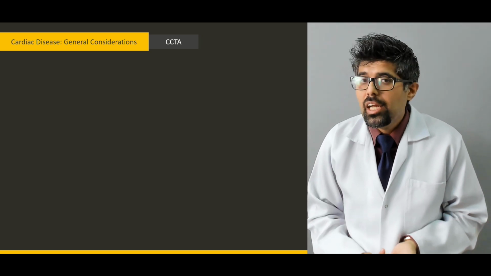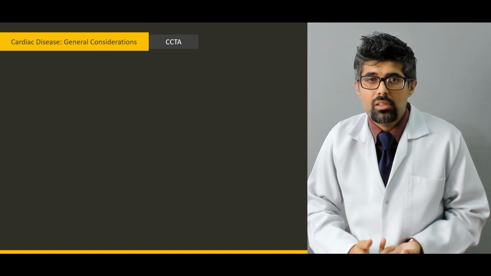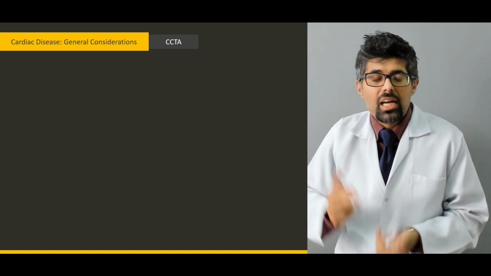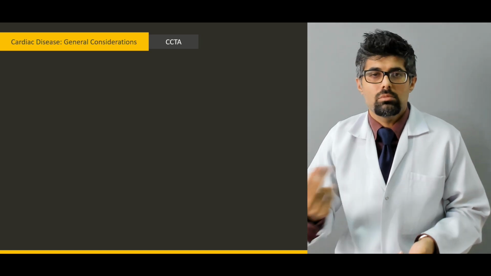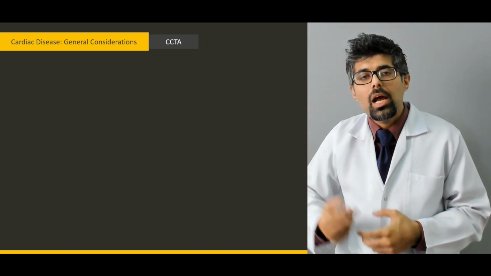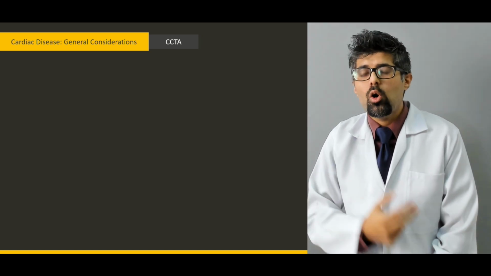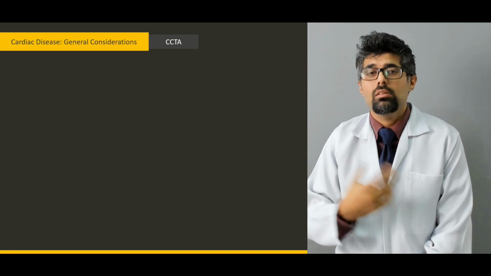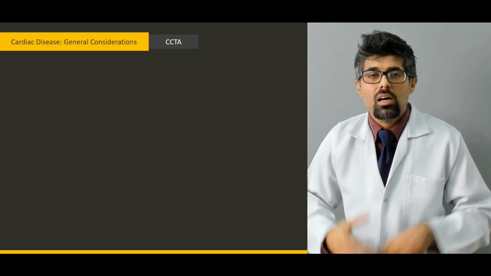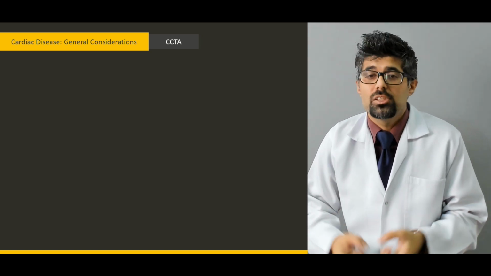In CCTA, what we do is use an iodinated contrast, and that contrast is circulated throughout the heart, and a multitude of pictures are taken through CT scan, composed, and an idea is given of how those vessels look.